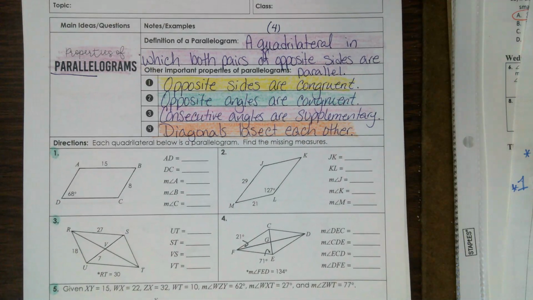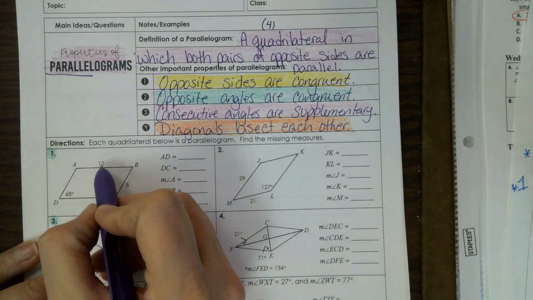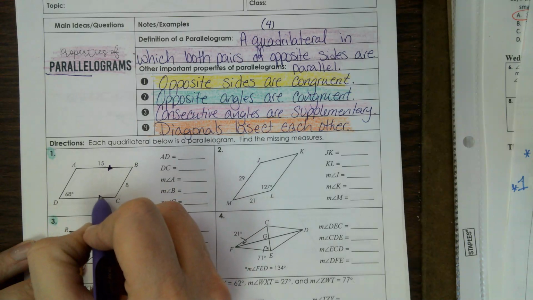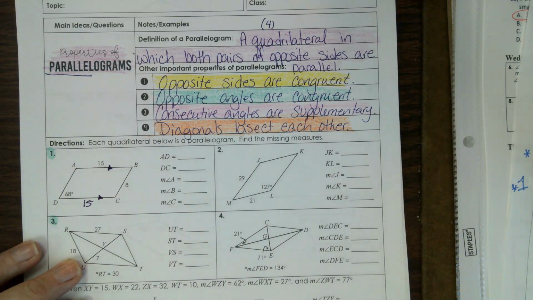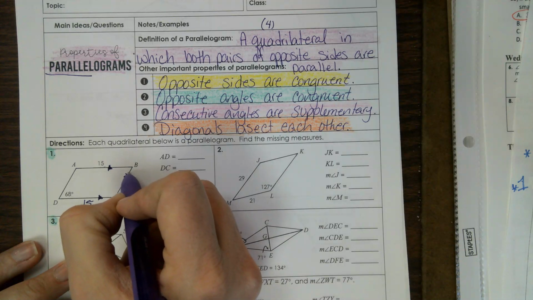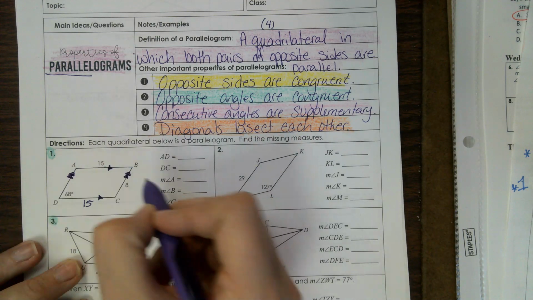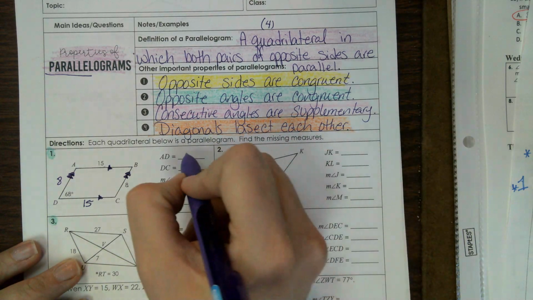So we are going to use these properties to be able to solve number 1 together here. So first of all, I'm going to start with the sides. Opposite sides are congruent. So this side, AB, would be parallel to side DC, and they are both 15. Segment BC is parallel to segment AD. If this is 8, this is 8. Opposite sides are congruent, meaning they are the same.